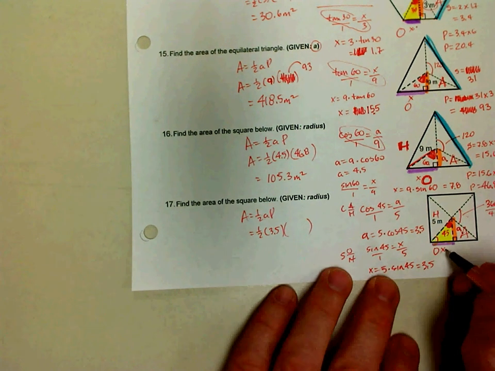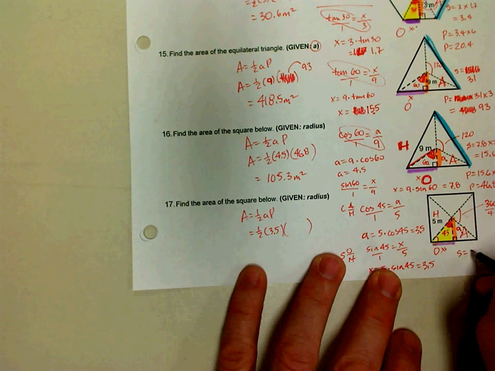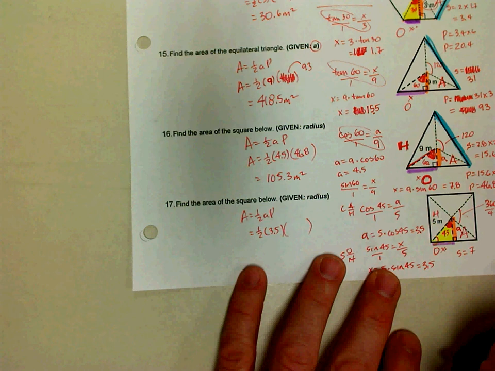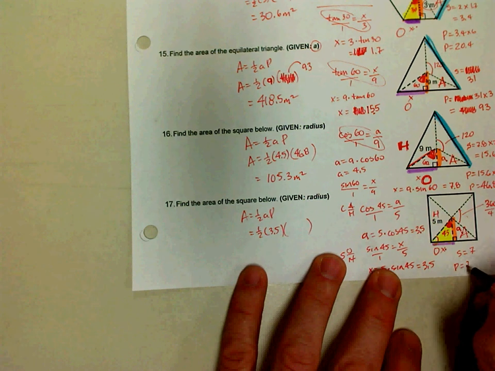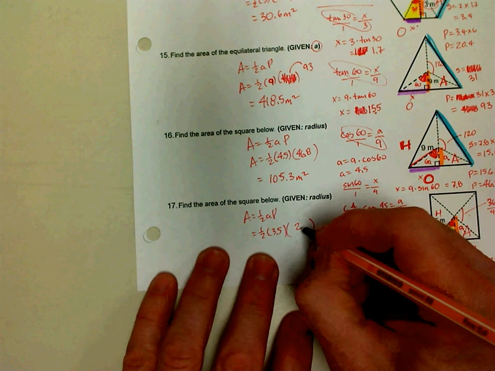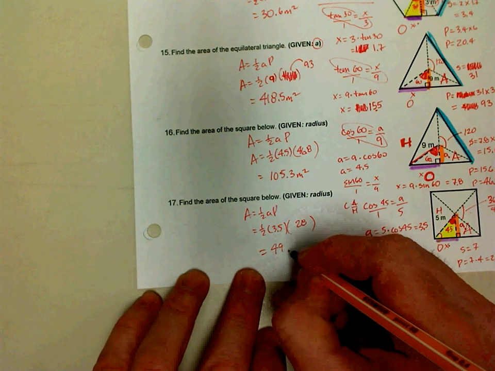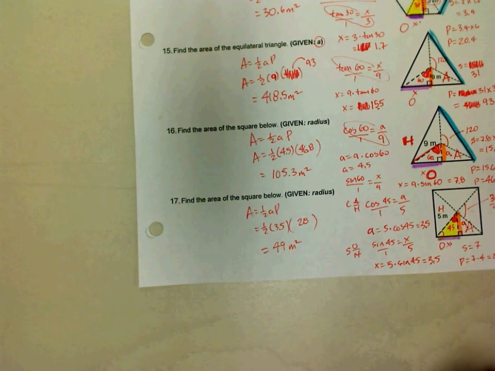We'll find the perimeter by doing 7 times 4, which gives us 28. Put that in our calculator, and we will get 49 meters squared for the area of that regular polygon. And that concludes 10.3. Go ahead and proceed to your homework.